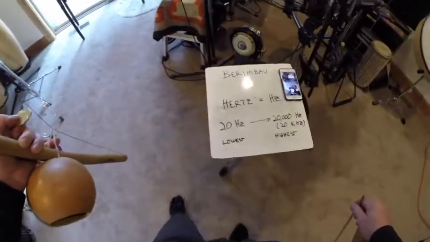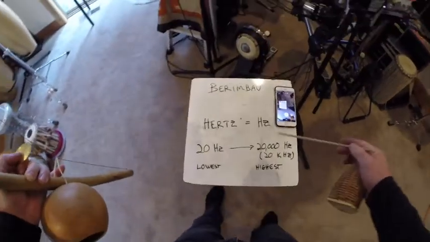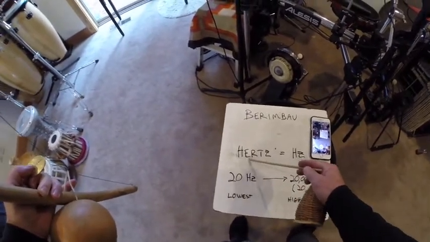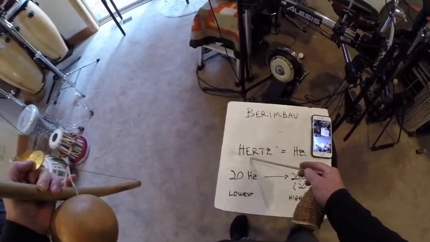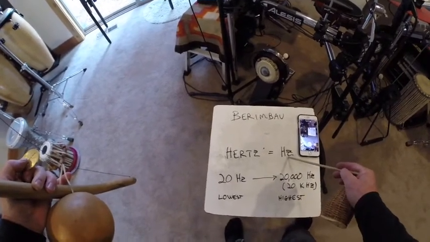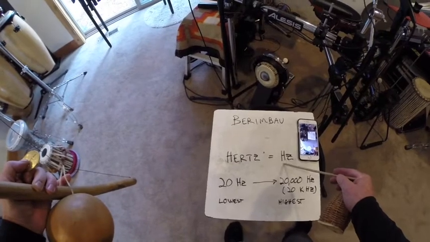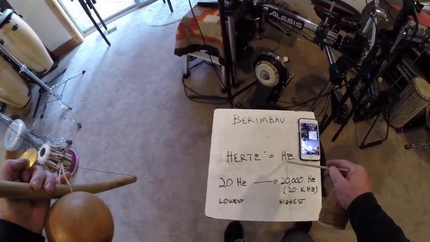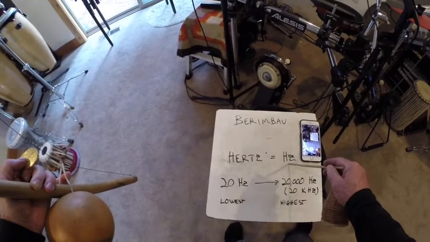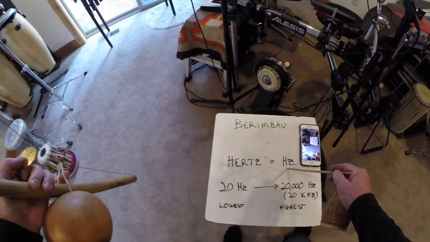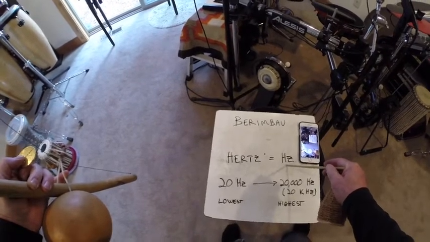Now, as far as the science goes, we measure the frequency with a unit called hertz, named after a scientist. And the symbol for hertz is Hz. So this is how fast the waves are vibrating. It's also known as cycles per second. It's how many vibrations in 1 second. So 1 hertz would be 1 vibration per second.